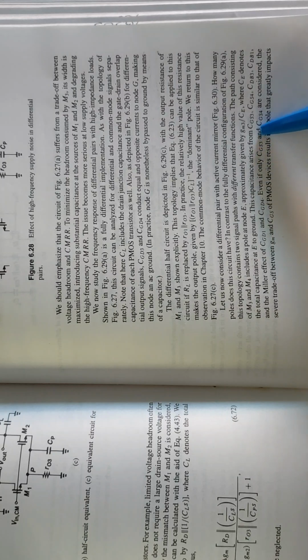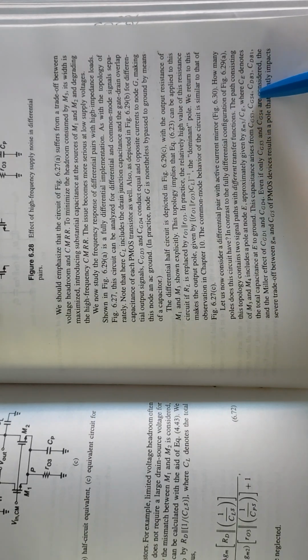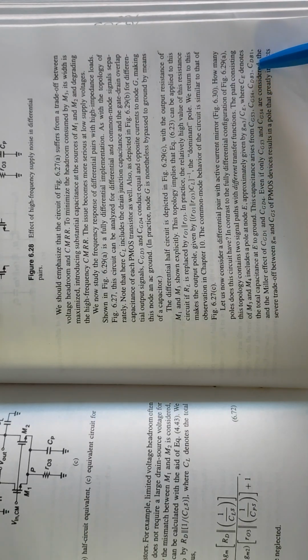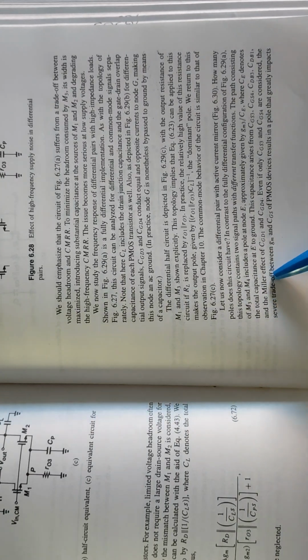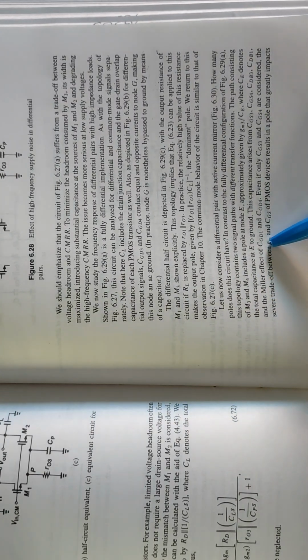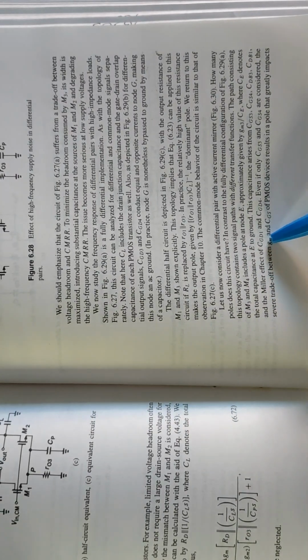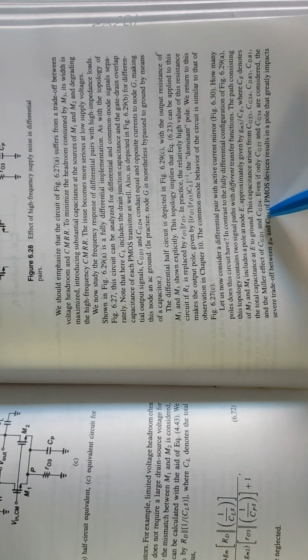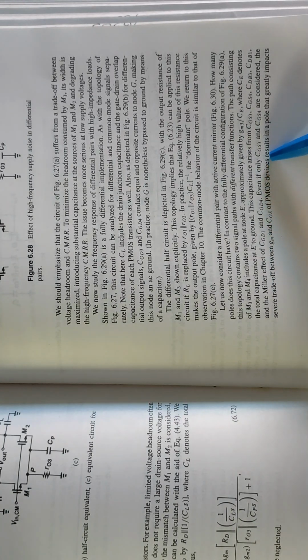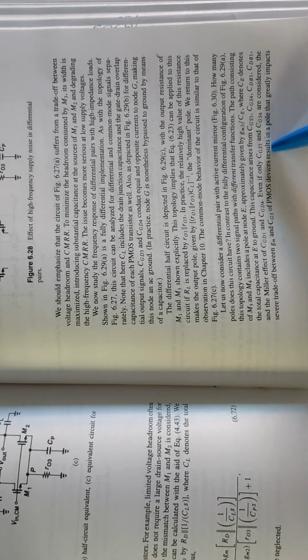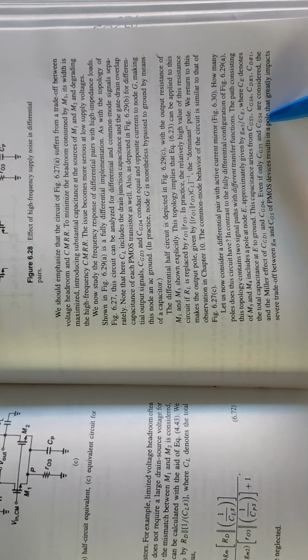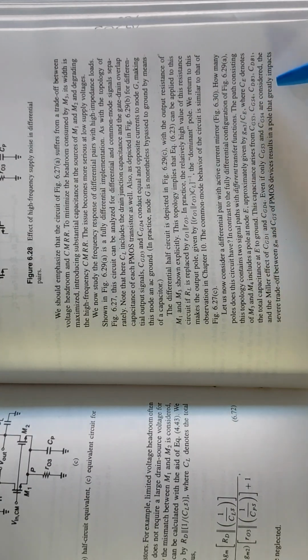This capacitance arises from CGS3, CGS4 and CDB3 and CDB1, and the Miller effect of CGD1 and CGD4, even if only CGD3, CGS3 and CGS4 are considered.